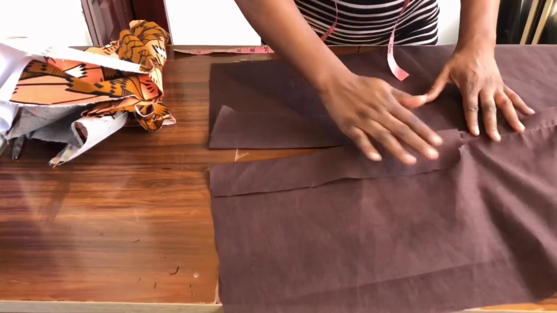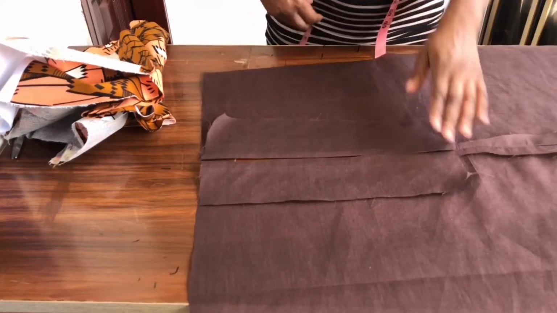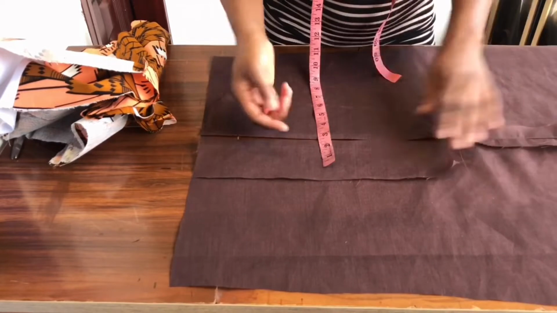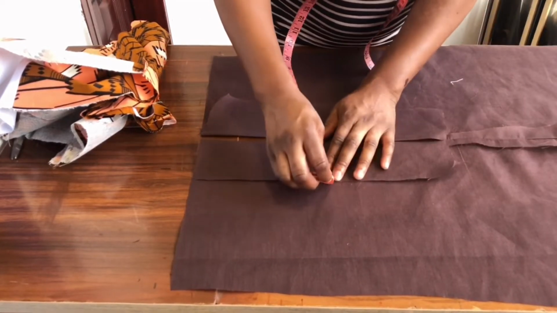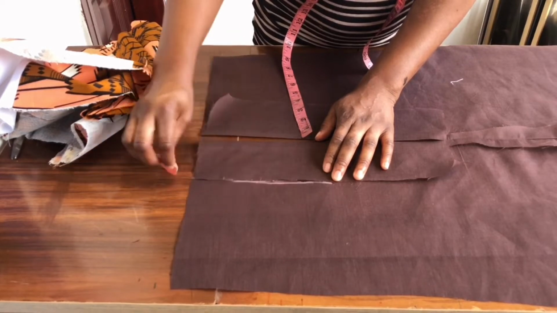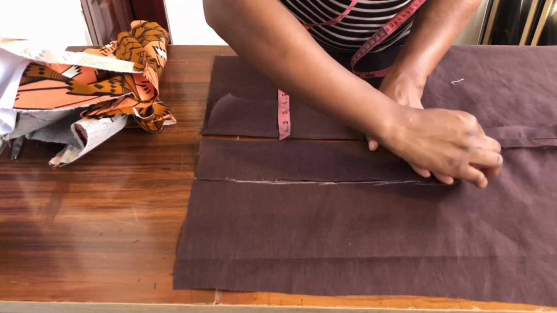So after that, I will iron the vent extension flat, because this part is quite technical, because I'm joining it with the lining, with the fabric. So on this vent, you can choose any side of the vent. I'll just trace this line of the vent like this. I'll trace it this way.